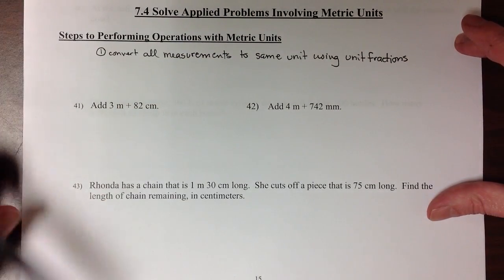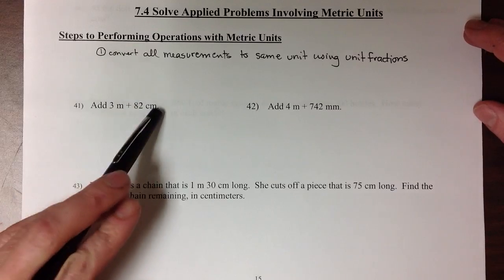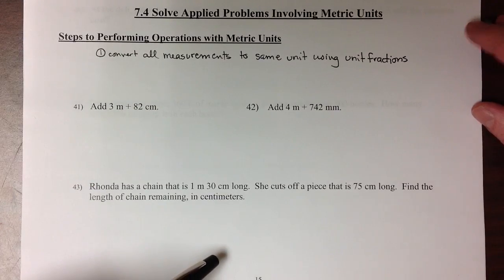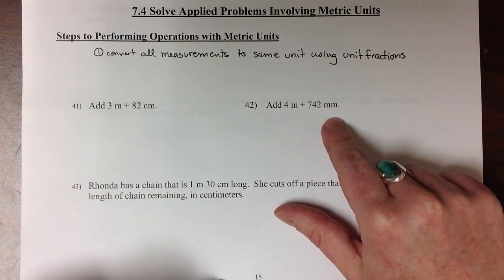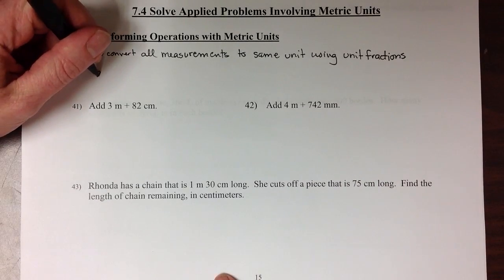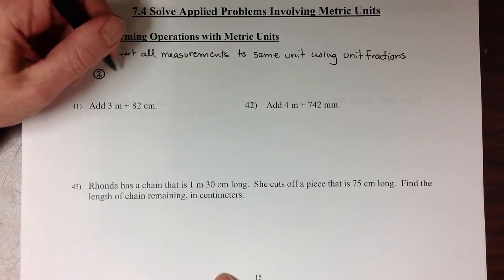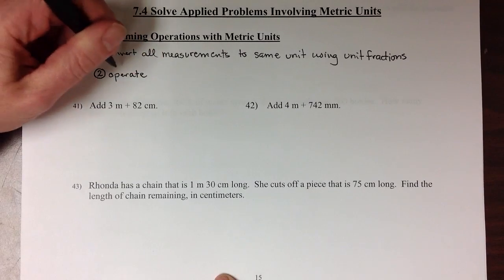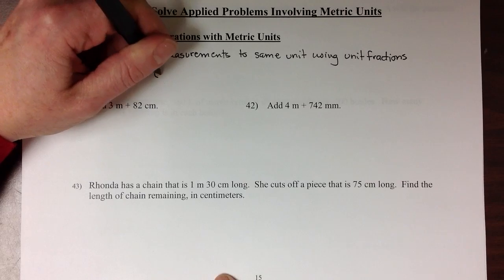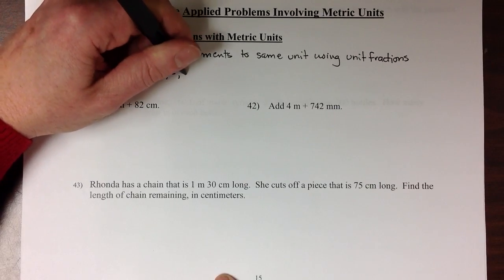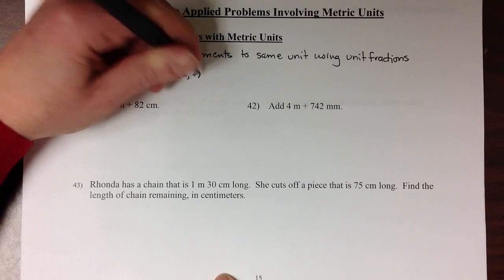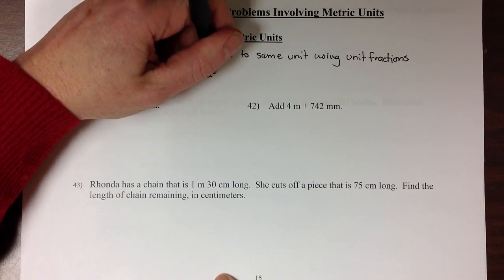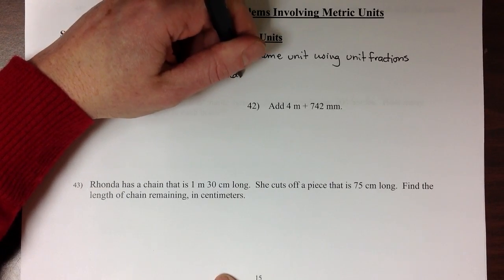So converting both of these into centimeters, or both of these into meters, or both into millimeters. And then once they have like units, operate. And remember, operations are adding, subtracting, multiplying, dividing, as indicated.